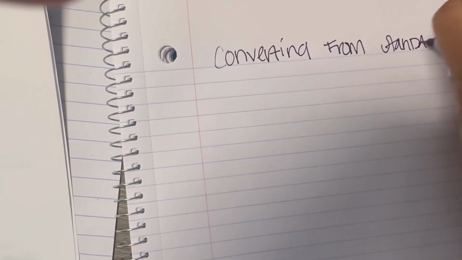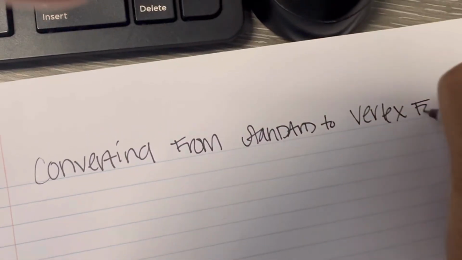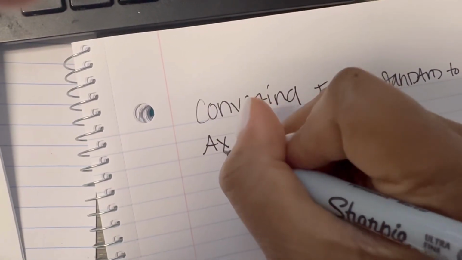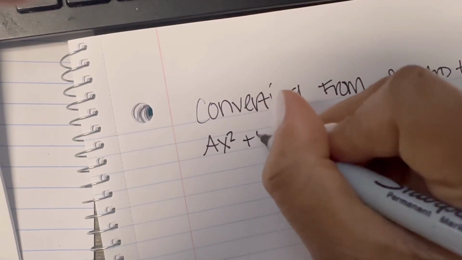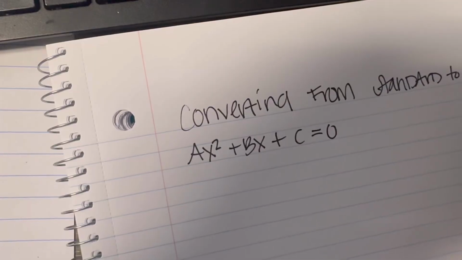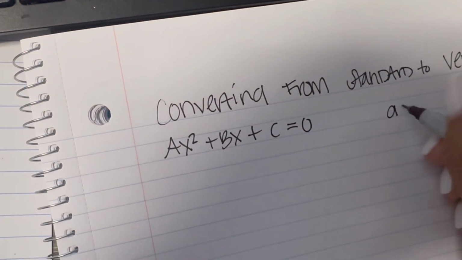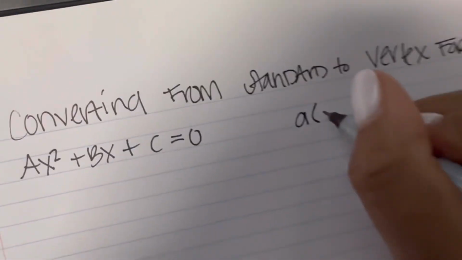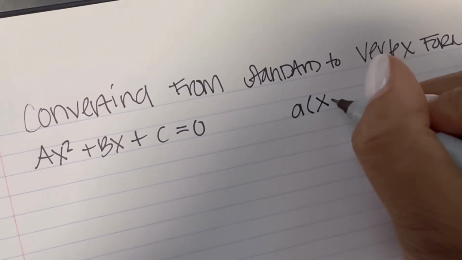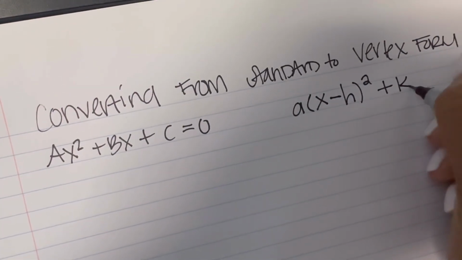from standard to vertex form. Standard form of a quadratic looks like this: ax squared plus bx plus c equals 0. And then vertex form will be the a value in front multiplied by the x minus h, and then you square it plus your k value.